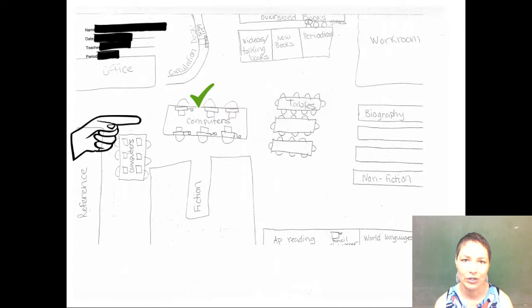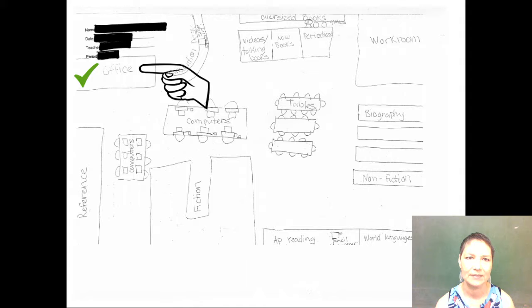Now we're looking for computers. Sometimes students get really creative and draw all the computers, but they didn't have to. If they have a section for computers, a big rectangle or an area, go ahead and give them a check mark. The next thing is my office. My office is in the top left corner. And if they have the office labeled and drawn on their map, please give them a check mark.